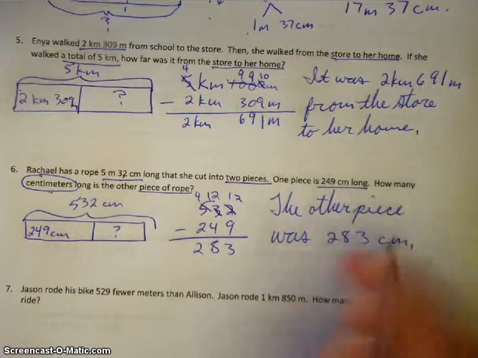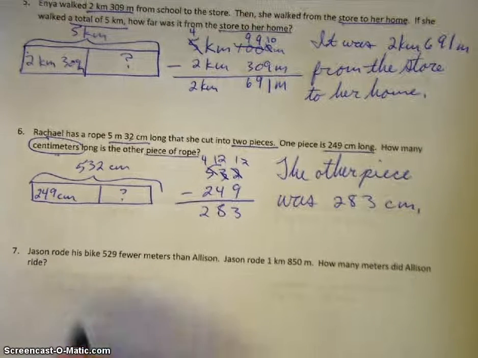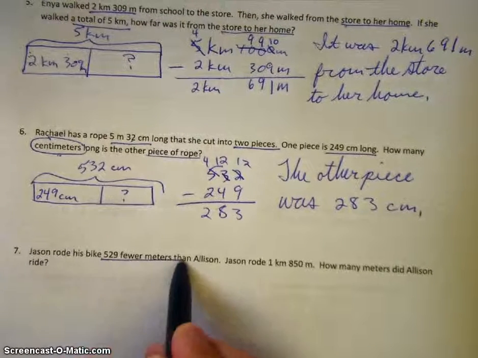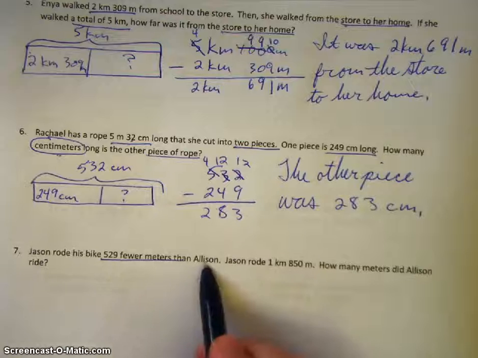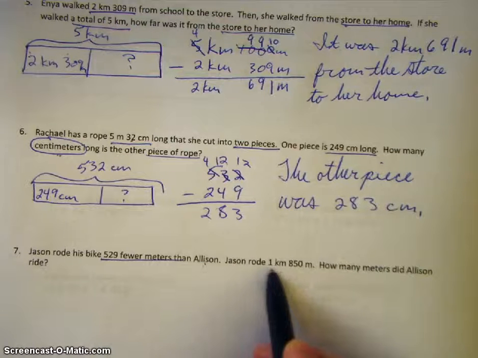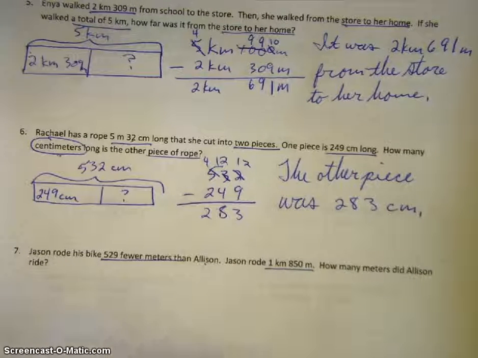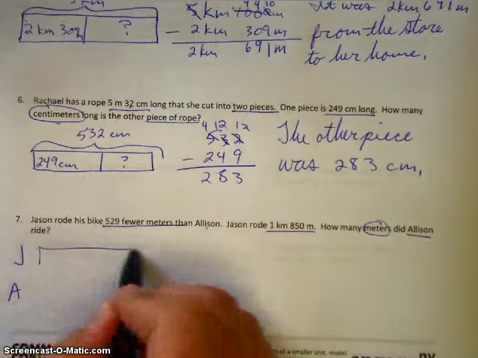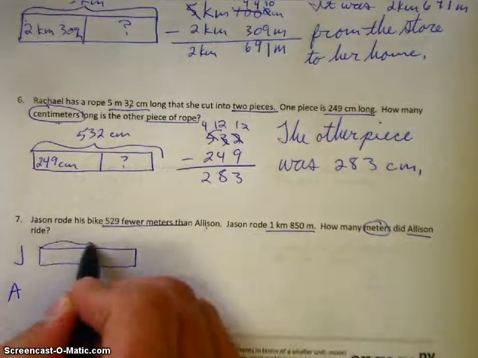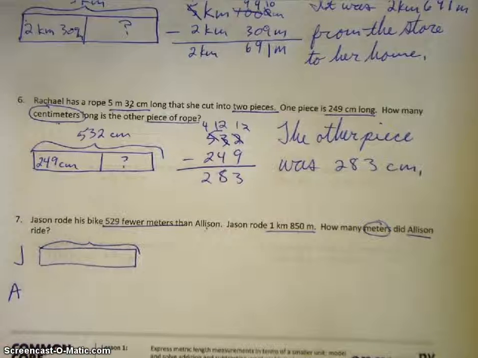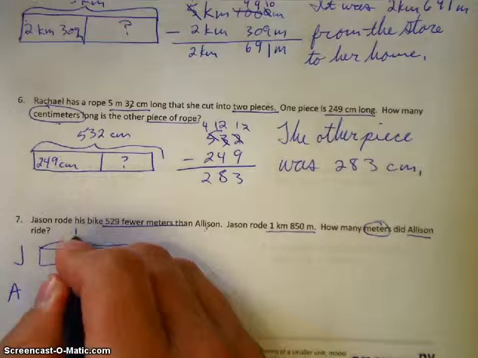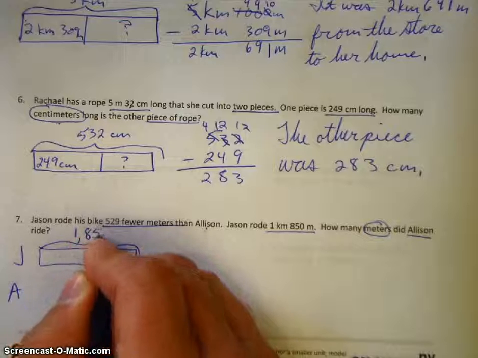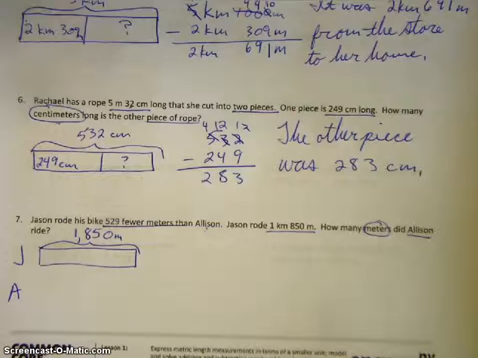Next, Jason rode his bike 529 fewer meters than Allison. So Allison rode longer. Jason rode 1 kilometer 850 meters. How many meters did Allison ride? Notice again we need our answer in a specific unit of meters. So we're going to take Jason and Allison. We have an exact measurement for Jason as 1 kilometer 850 meters, but we're going to convert that into meters since we need our final answer in meters. So we have 1,850 meters.